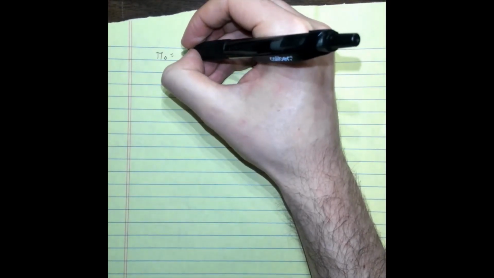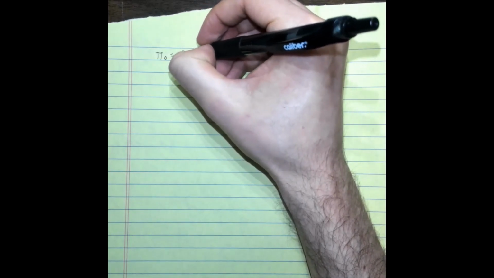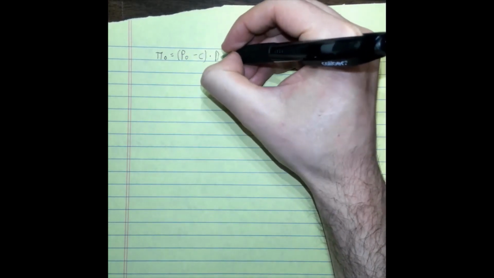So profit for firm 0 is equal to P0 minus the cost, which is going to be 0, times their demand.